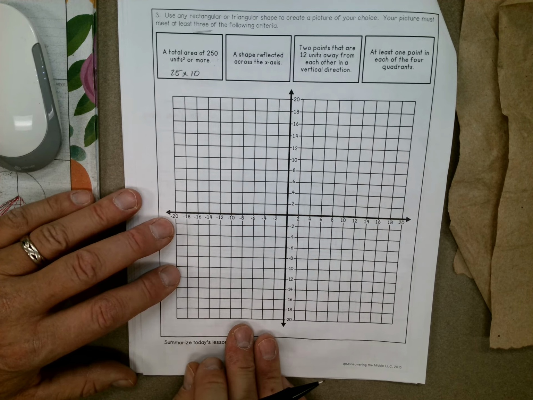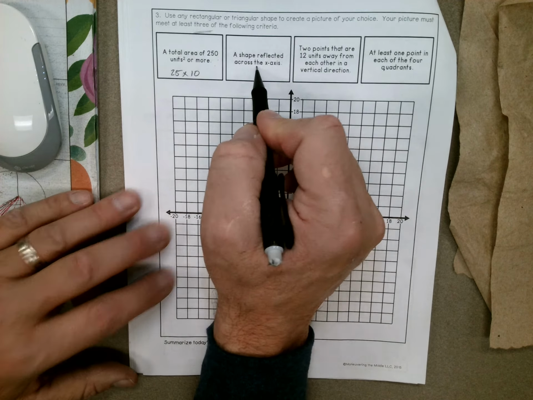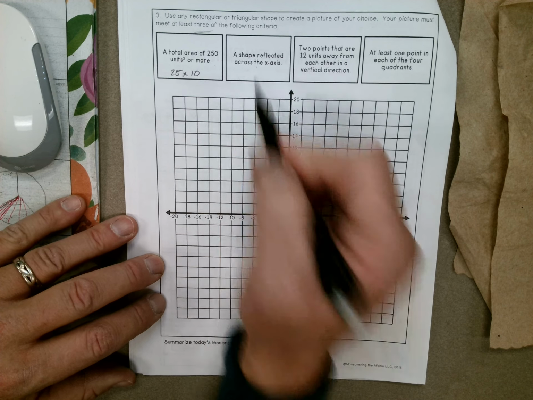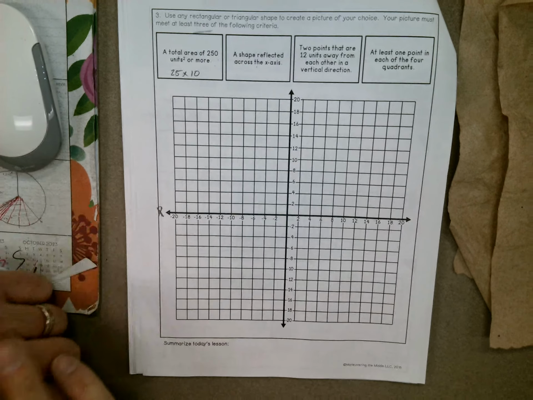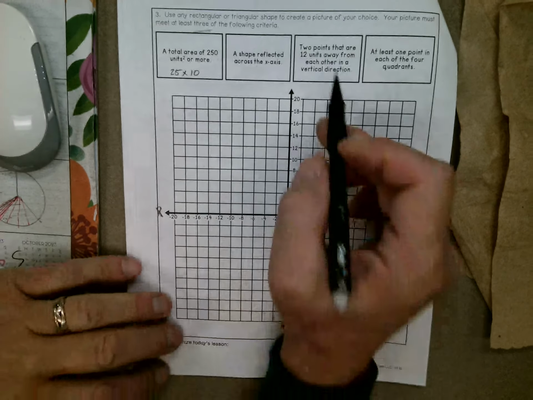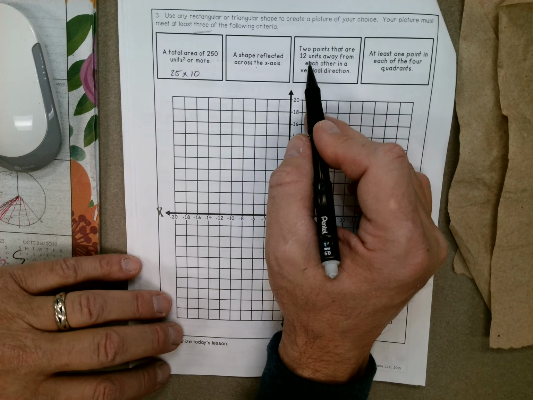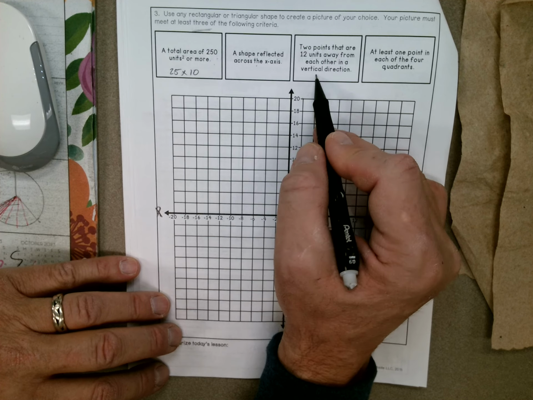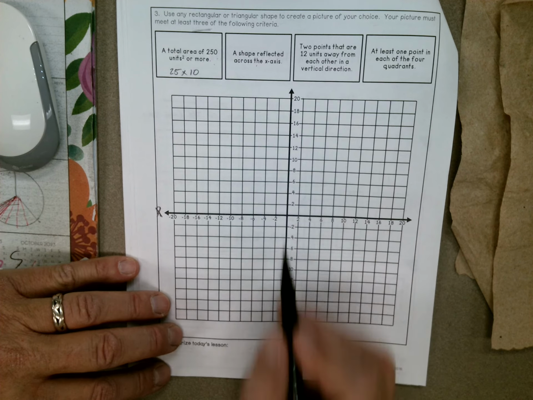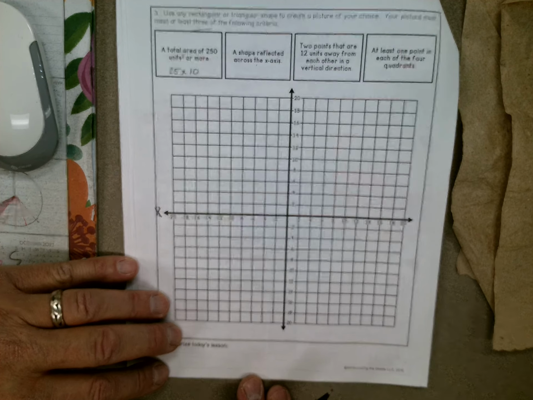All right. This also needs to be reflected over the x-axis. And then 2 points that are 12 units away from each other in the vertical direction. Ooh, 12 units away.